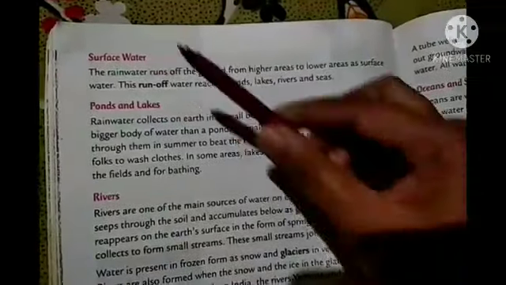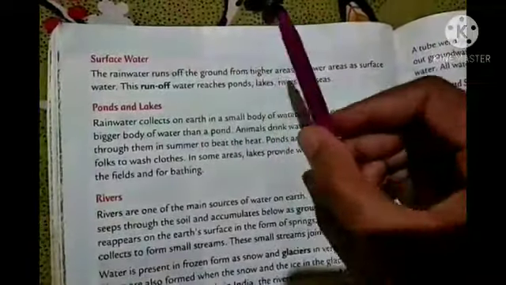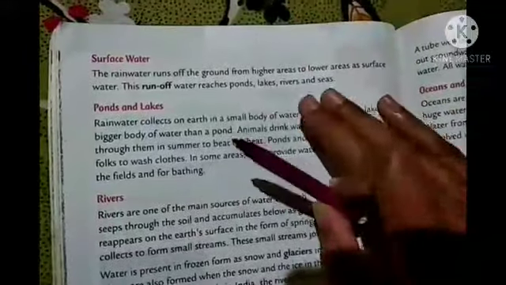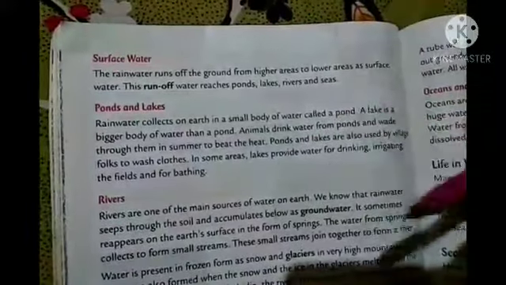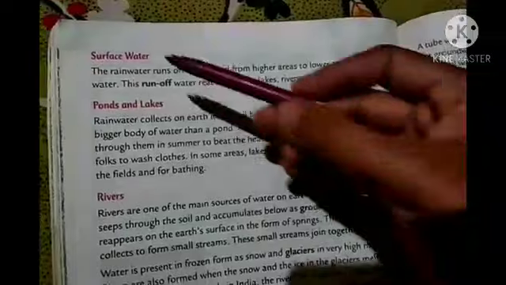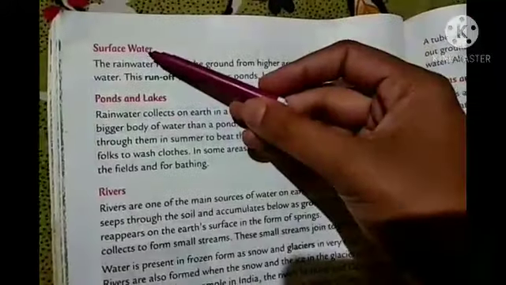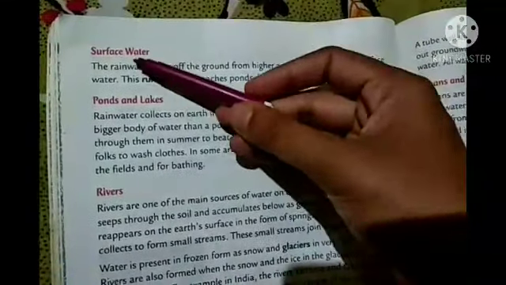Okay, so that is called surface water, which we can find on our surface. You can get water from a pond, river, or lake. That is called your surface water, and how is it filled? It means the water flows from a higher to a lower area.